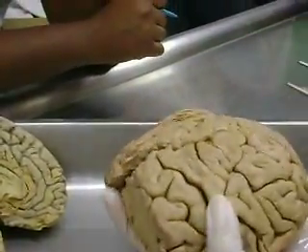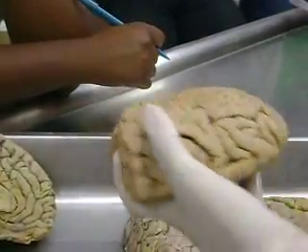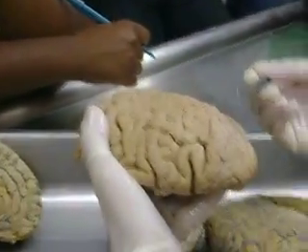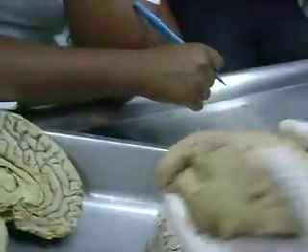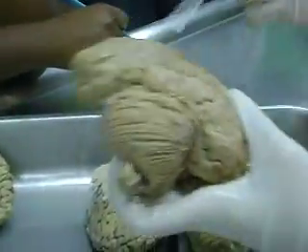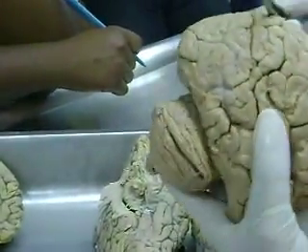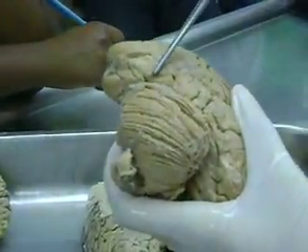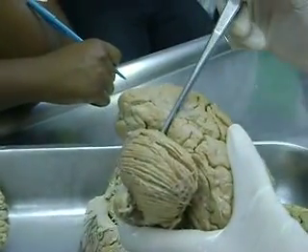So we have an imaginary line which joins this parieto-occipital sulcus with the pre-occipital notch. So this would be the area. See, this notch is there. This would be the area of the pre-occipital notch in this specimen. So we join the parieto-occipital sulcus with the pre-occipital notch, an imaginary line joining the 2 points.